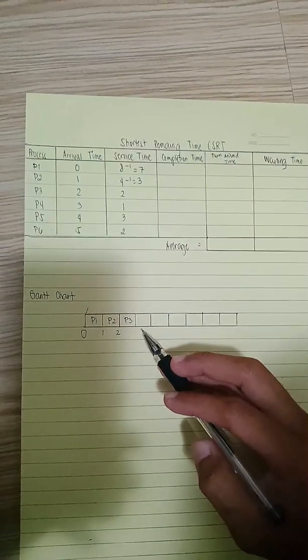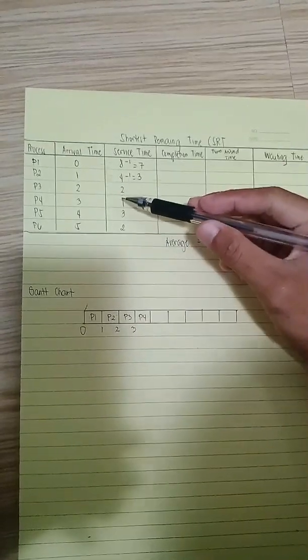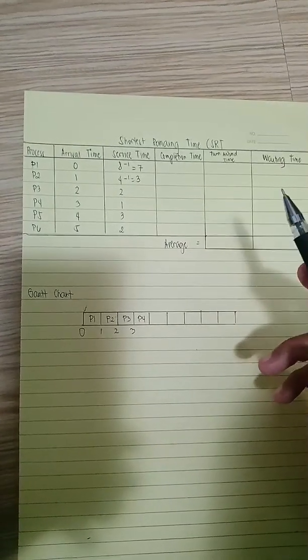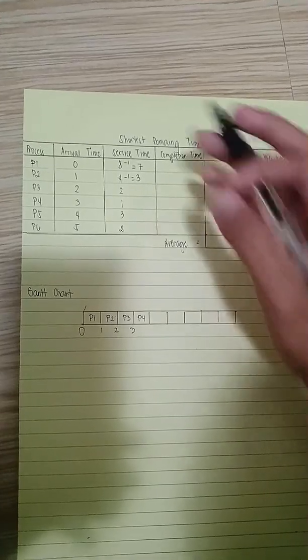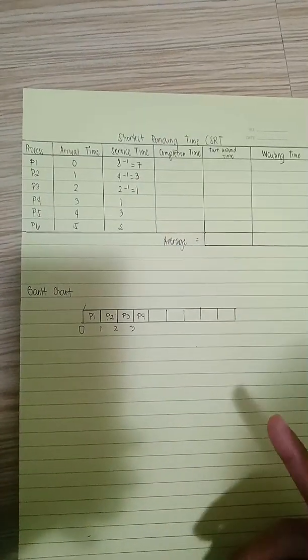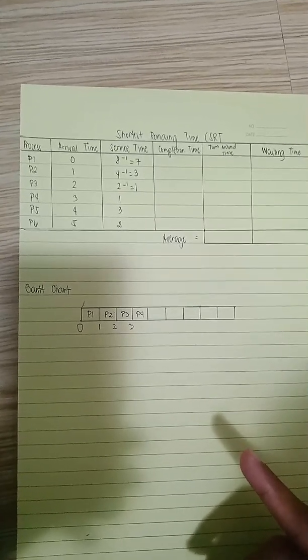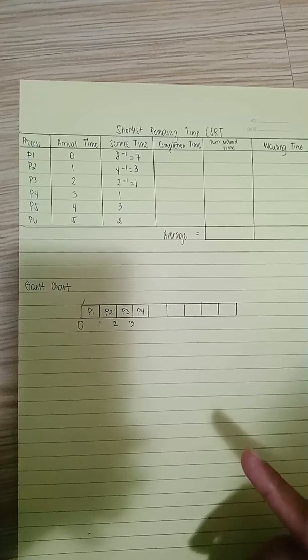Then P4 arrives at 3. So the remaining time of P3 is 1. The execution will stop and check which process has the least remaining time.